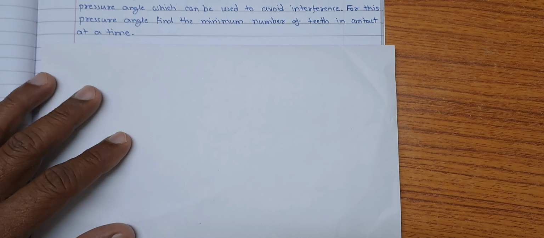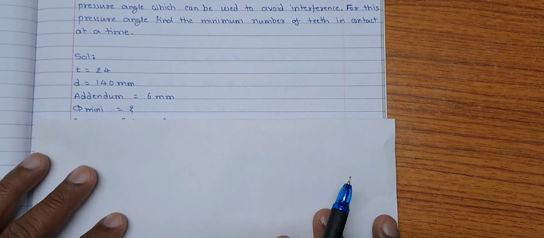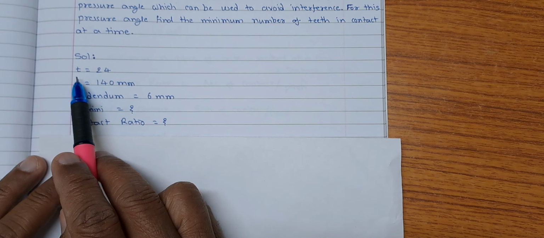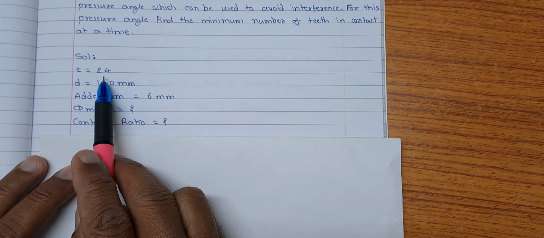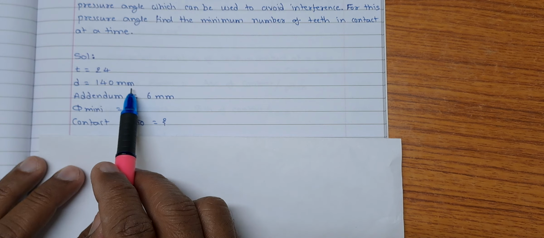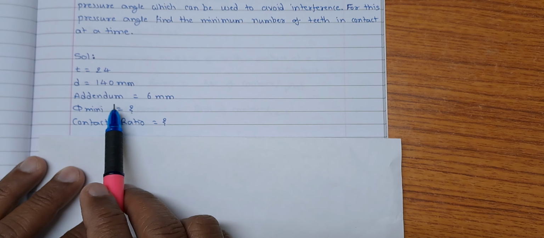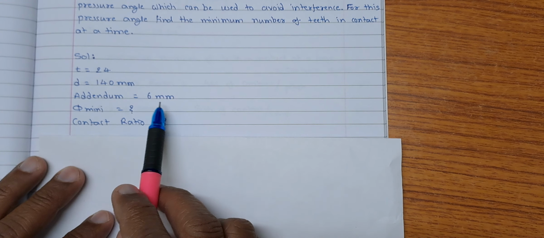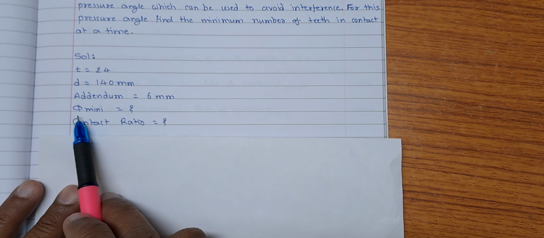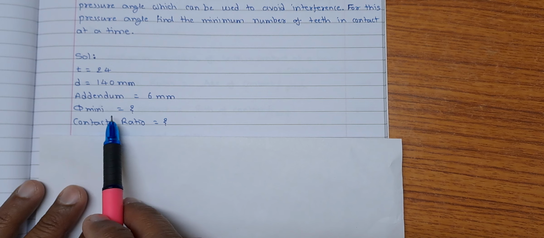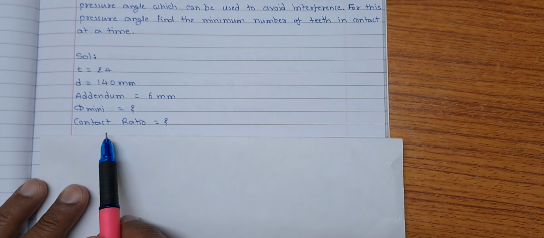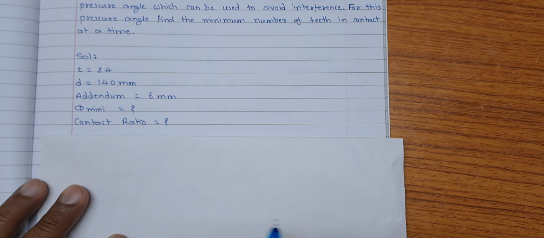Friends, let us note down the given information. Number of teeth of pinion is given 24. Pitch circle diameter of pinion is given 140. Addendum of both rack and pinion is 6. We have to find out minimum pressure angle to avoid interference, and we have to calculate contact ratio.